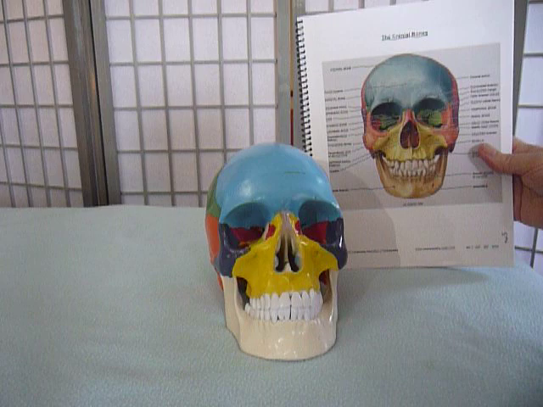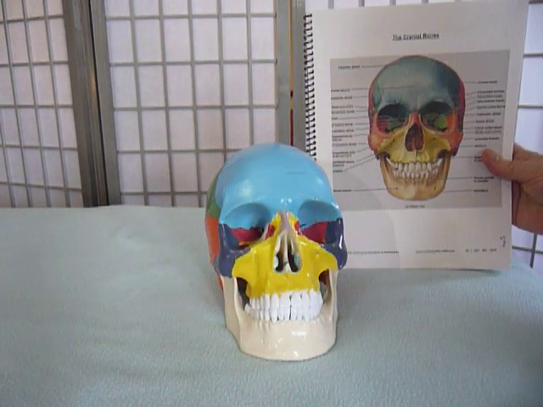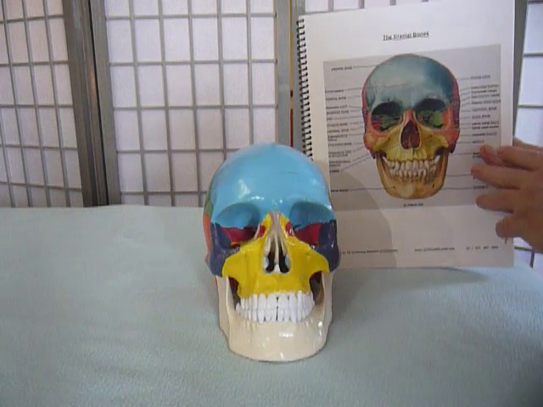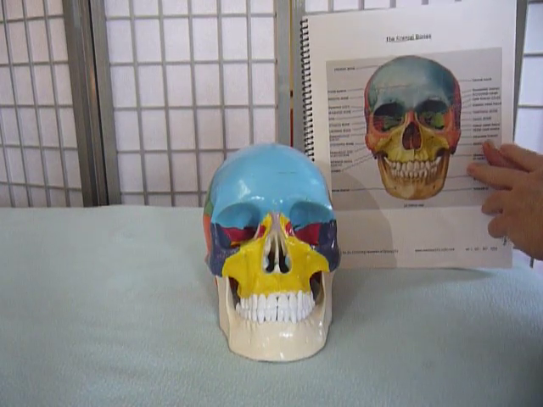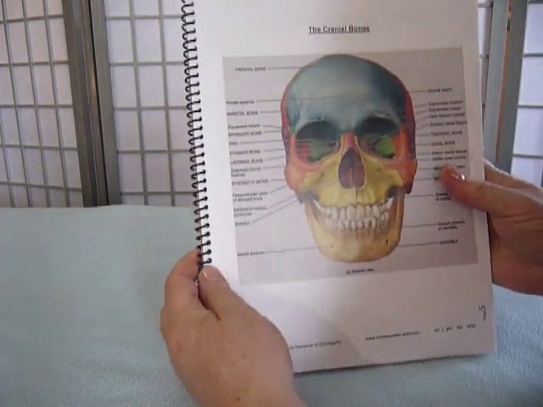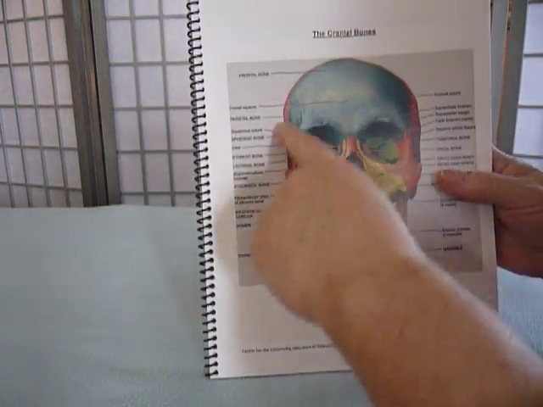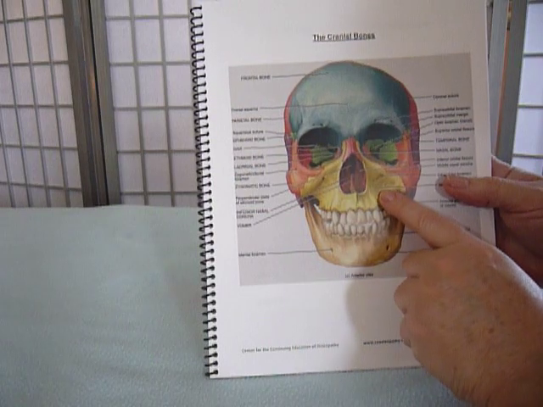We're now going to look at the individual bones of the skull. We have here a model that we're going to be looking at, and I have also with me our workbook, which you should have downloaded and printed. And now we're on page 5 of the workbook, where we're looking at the cranium from a frontal viewpoint.